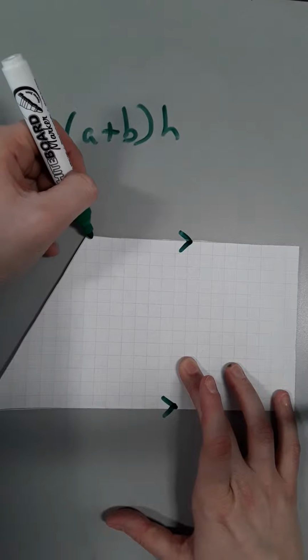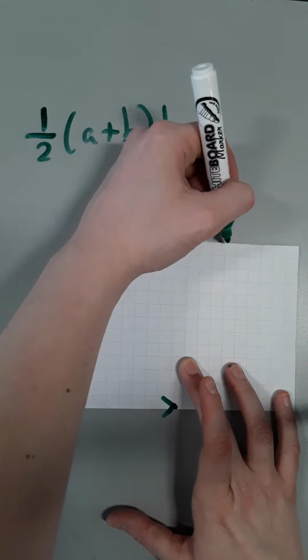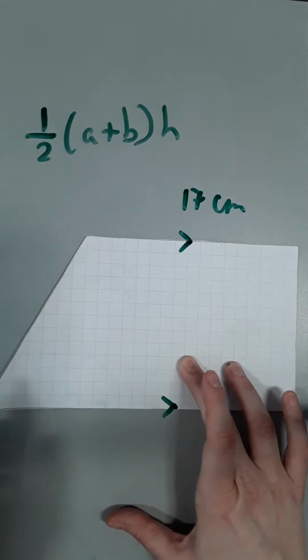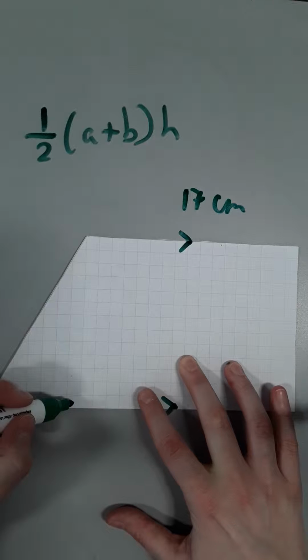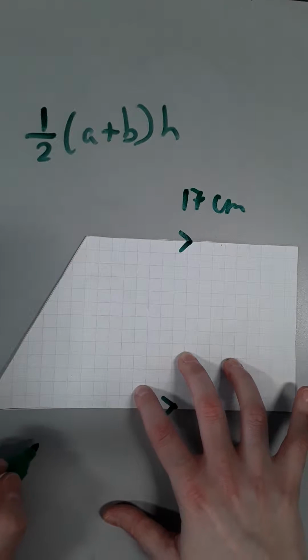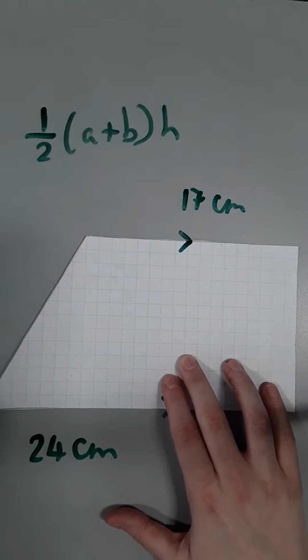Once you know the length, so this is 1, 2, 3, 4, 5, 6, 7, 8, 9, 10, 11, 12, 13, 14, 15, 16, 17 centimetres this way. And this one is going to be 17 plus 1, 2, 3, 4, 5, 6, 7. So I'm going to have 24 centimetres this way. Okay.